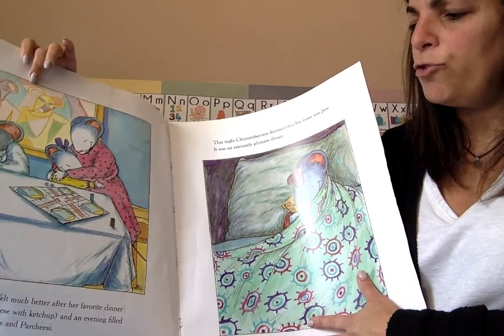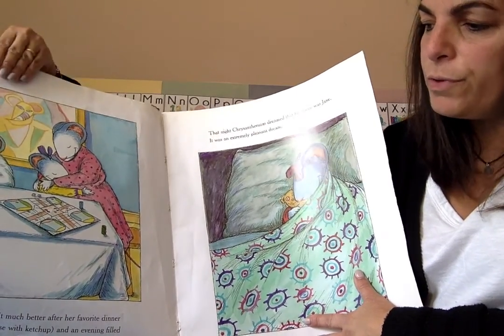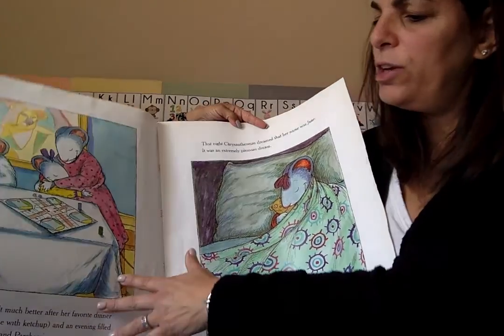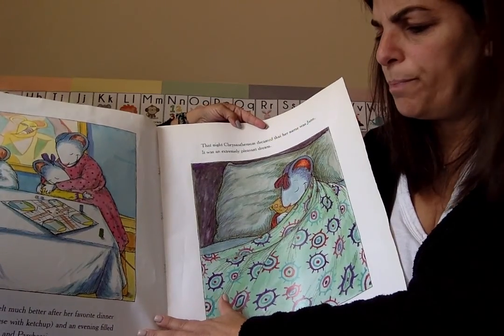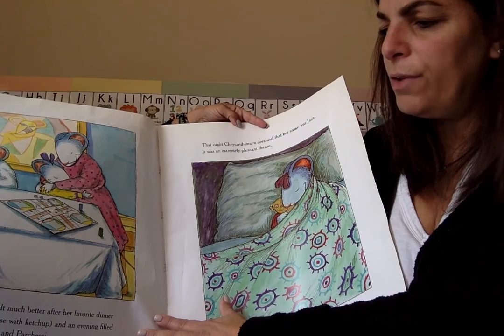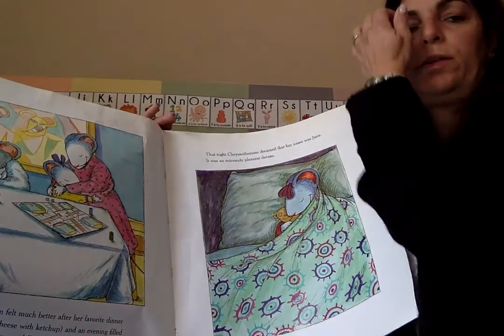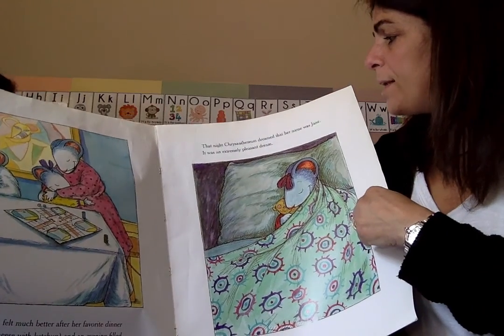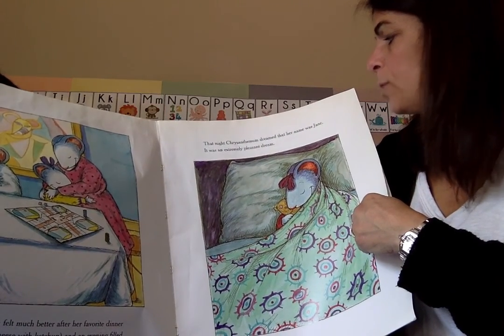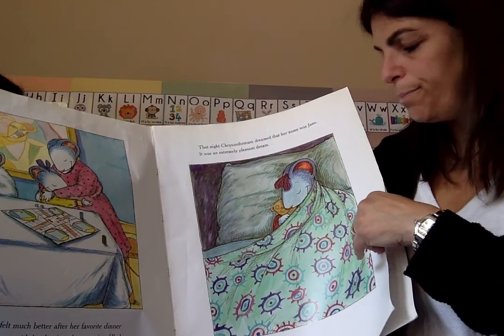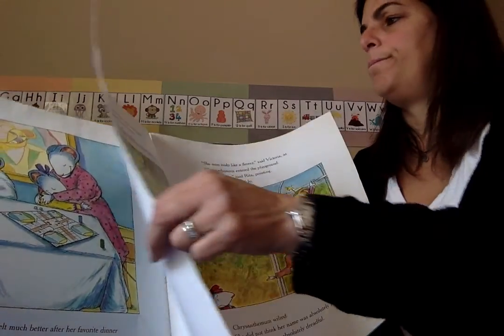Chrysanthemum felt much better after her favorite dinner, macaroni and cheese with ketchup, and an evening filled with hugs and kisses and Parcheesi. They played a game called Parcheesi. That night, Chrysanthemum dreamed that her name was Jane. It was an extremely pleasant dream. Jane is a much smaller name.